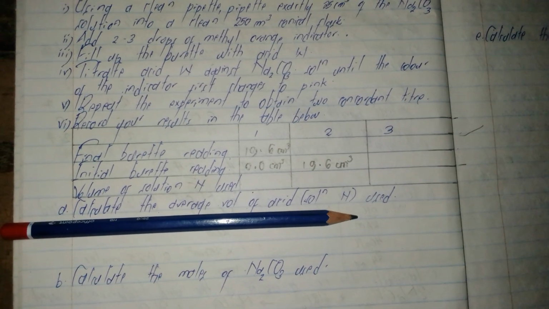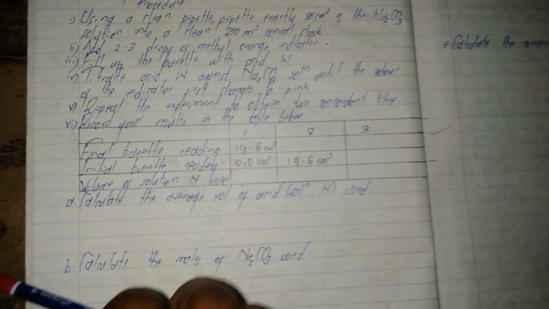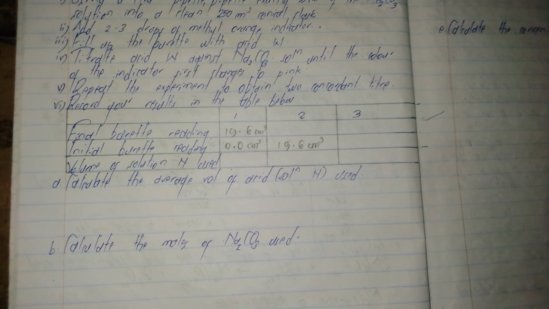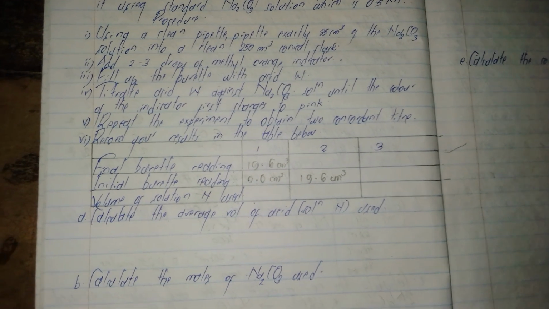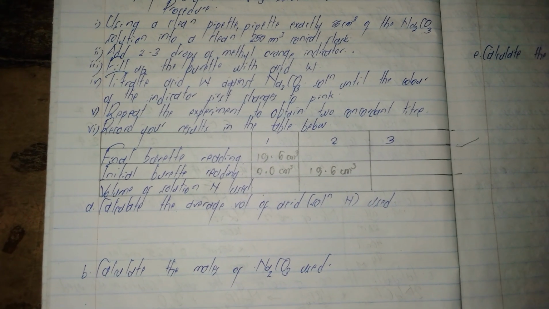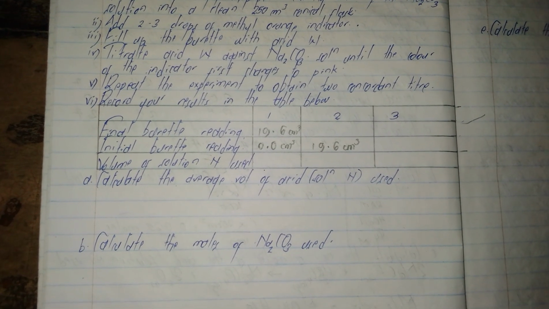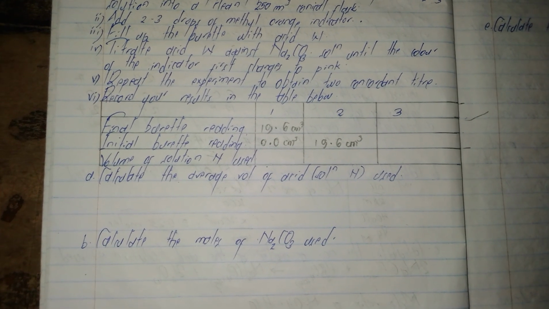Add 2 to 3 drops of methyl orange indicator. Fill up the burette with acid W. Titrate acid W against sodium carbonate solution until the color of the indicator first changes to pink. Repeat the experiment to obtain 2 concordant titres. Record your results in the table below.